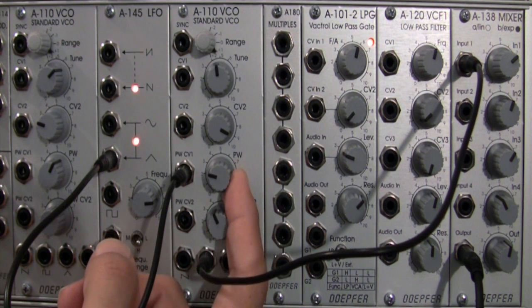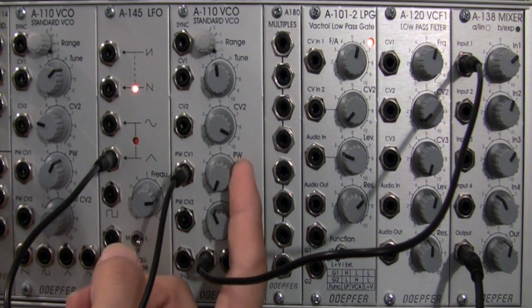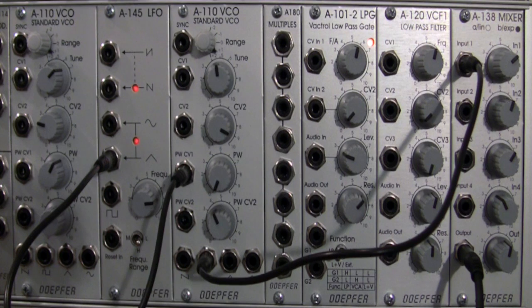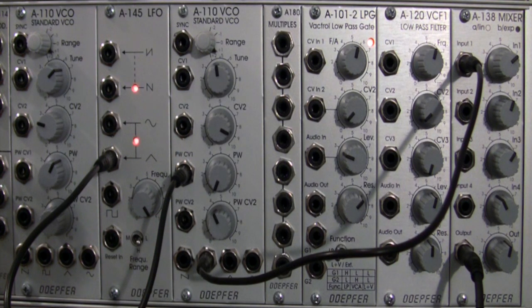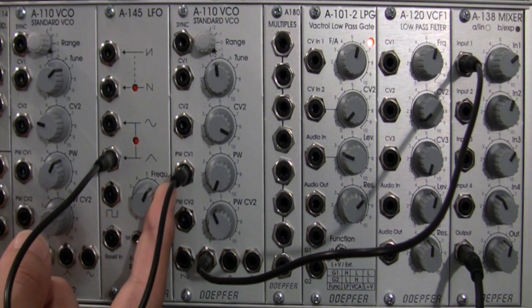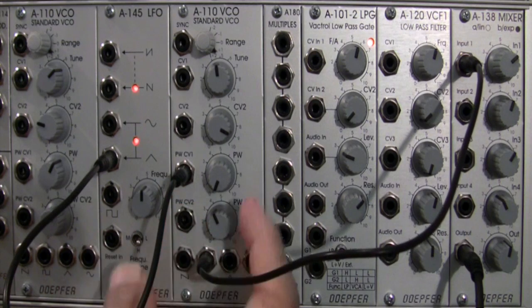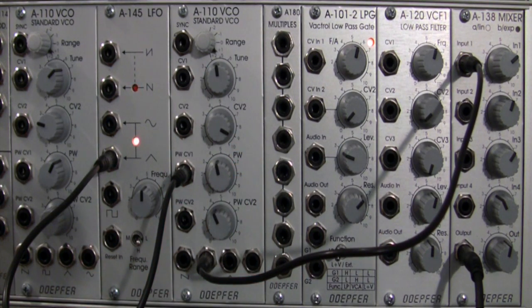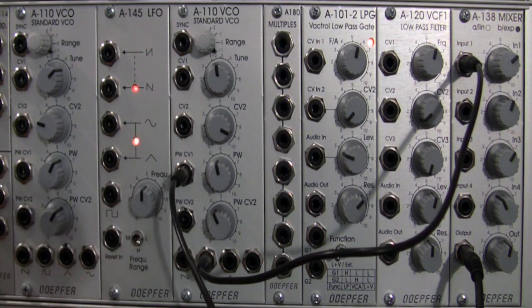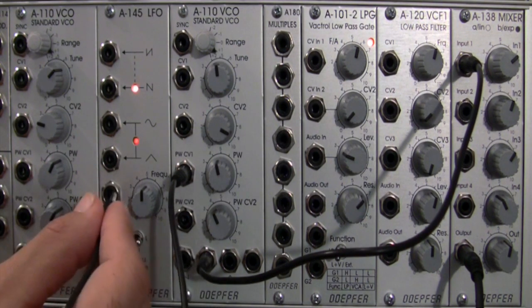And the further we go this way, the longer the audible separation is going to be there. And that's with our frequency all the way at the top. And then we're going to bring it back to the midpoint. Maybe our pulse width as well, bring it back to the midpoint. Okay, so patch that, and we'll move on to the square wave.